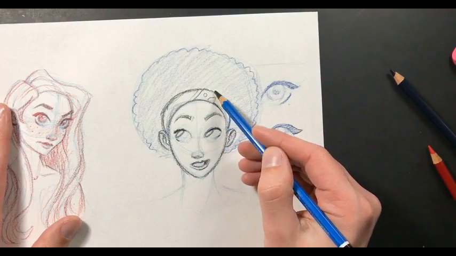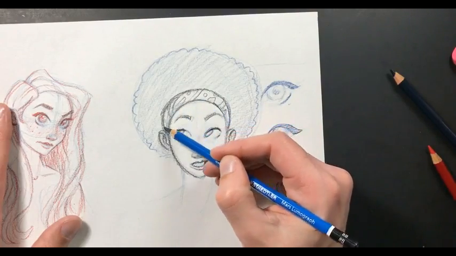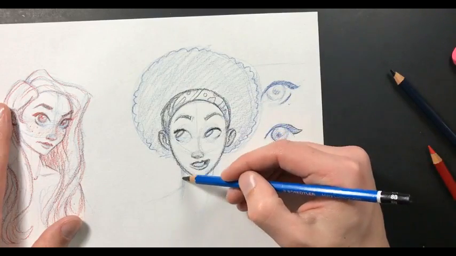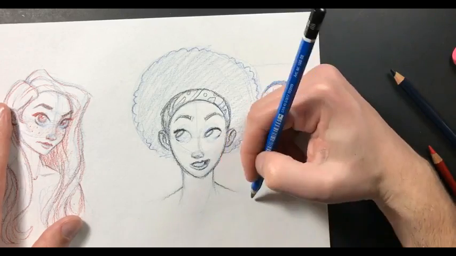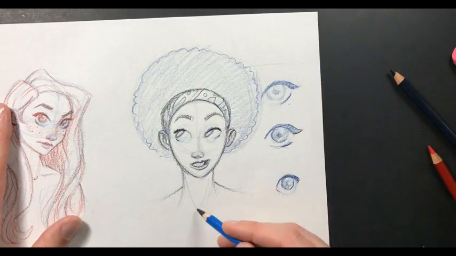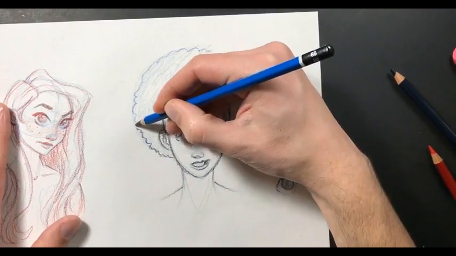So I'm going to add in some sort of interesting stuff on that headband. And then we can detail out the neck, so I'll darken those lines in. Add in those shoulders. We can add in a little line for her neck muscle also, like so. And then we can darken in this contouring line for our afro.